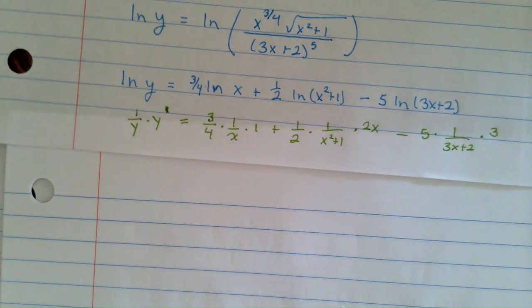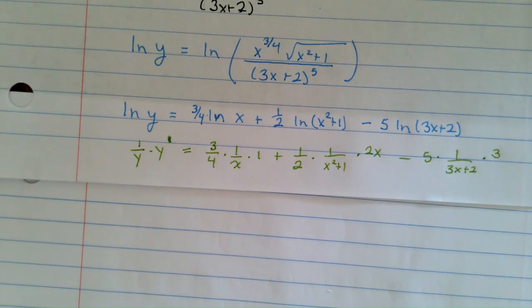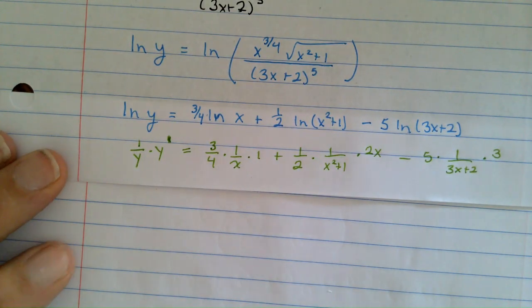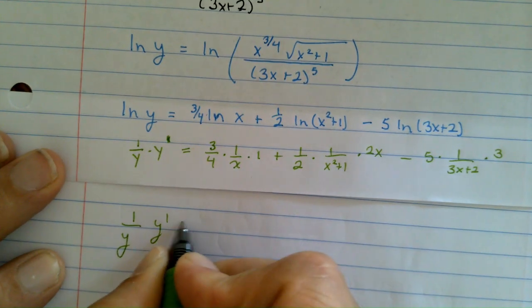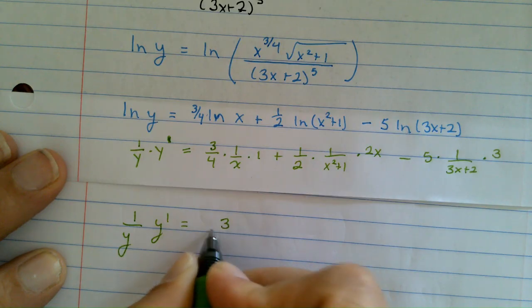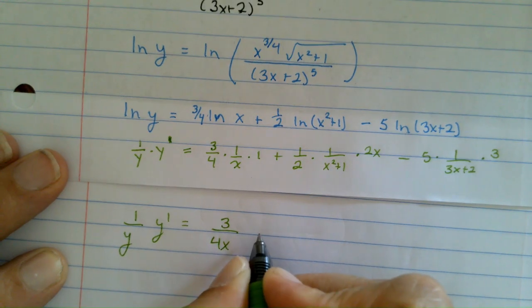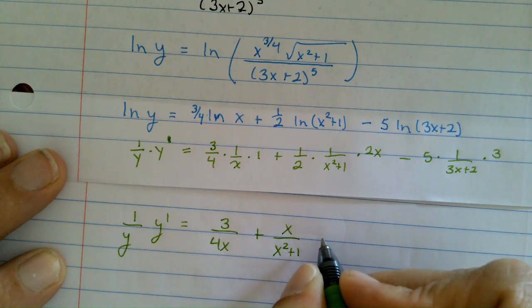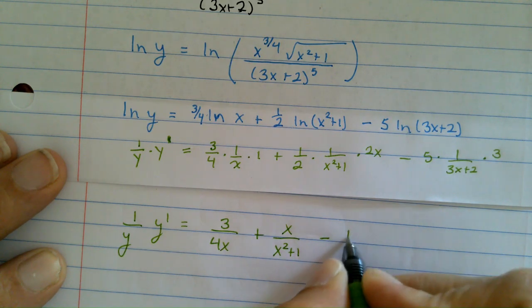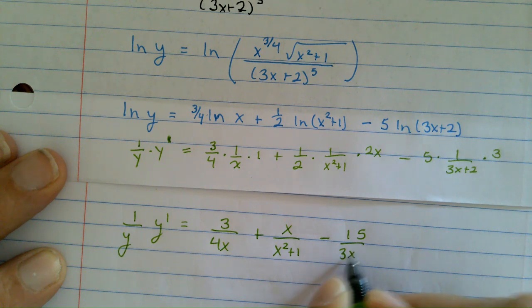Okay. Carry on, have a run on paper, right? So that gives us 1 over y times y prime equals 3 over 4x plus x over x squared plus 1 minus 15 over 3x plus 2.